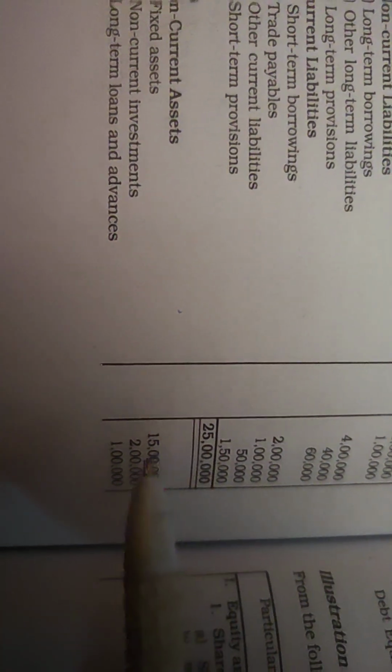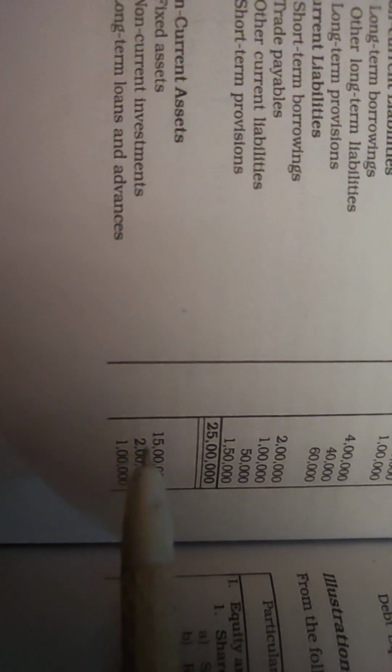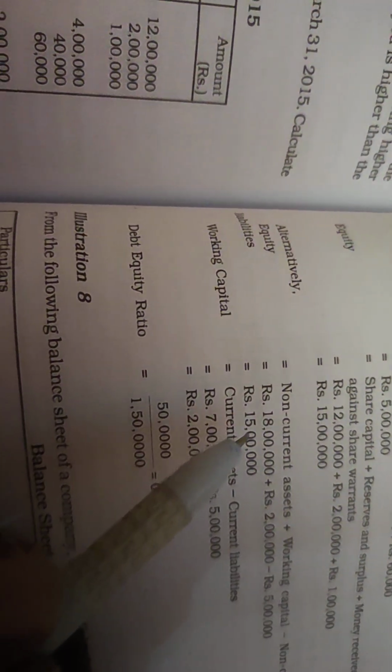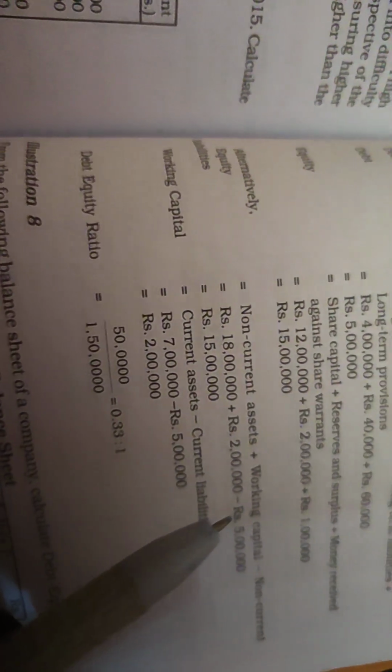When we add this, 15 plus 2 plus 1, what do we get? 15, 16, 17, 18. So 18 lakhs is the non-current assets.